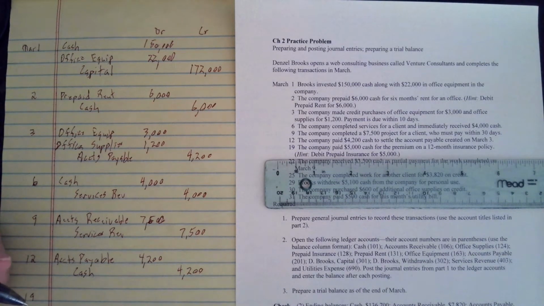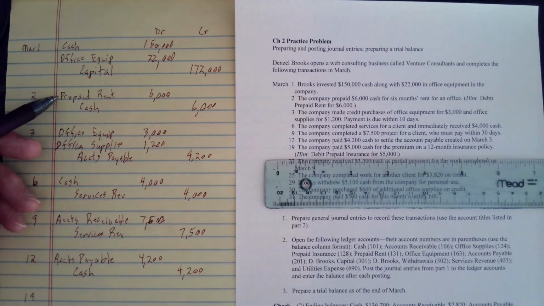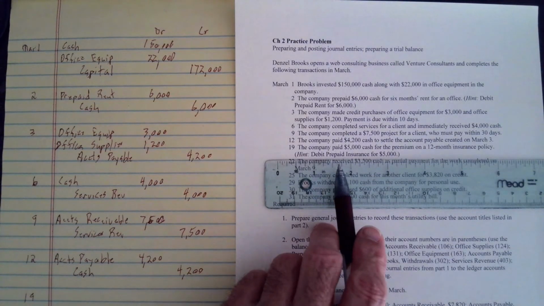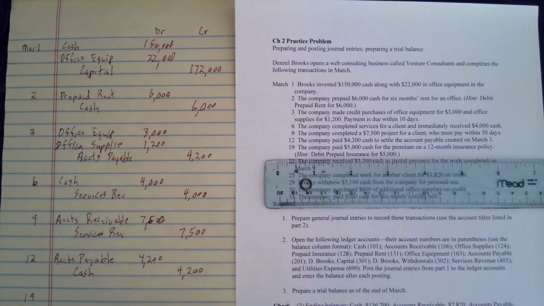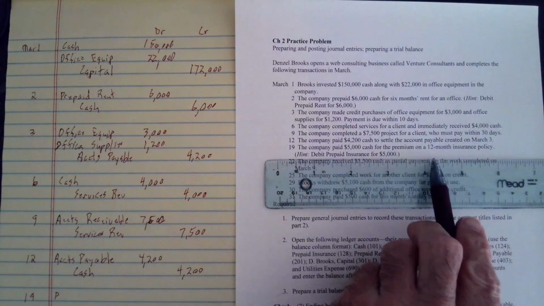And just like with prepaid rent, we talked about that you own the right to occupy the premise, so you prepay it. And the same is true for prepaid insurance. You now own the right to be insured because you have paid for it up front. So now you own a 12-month policy.